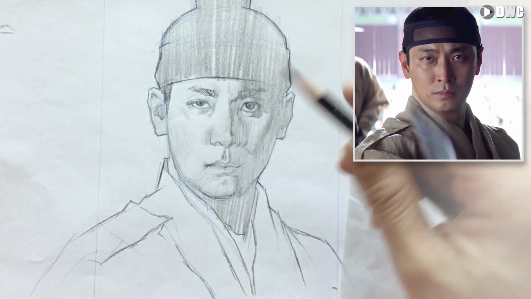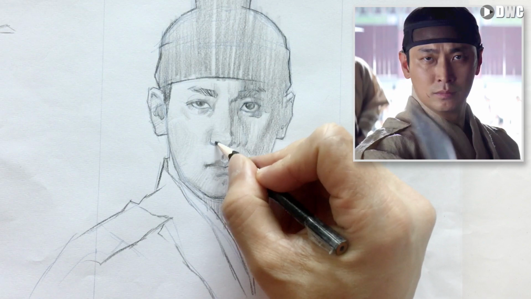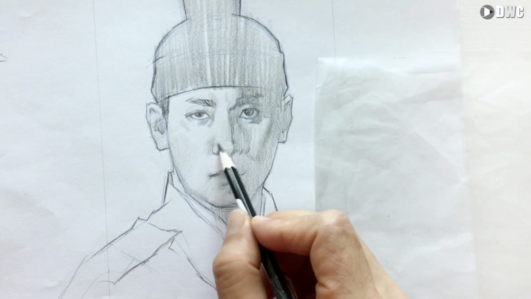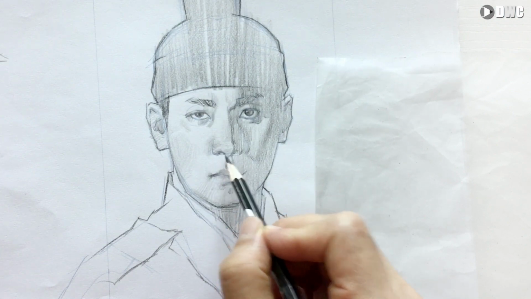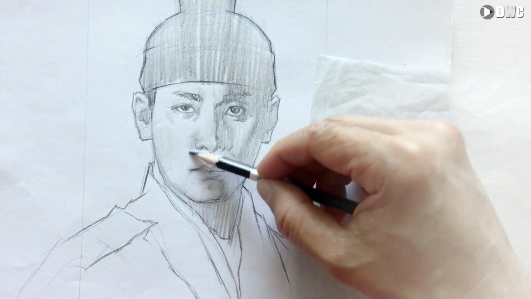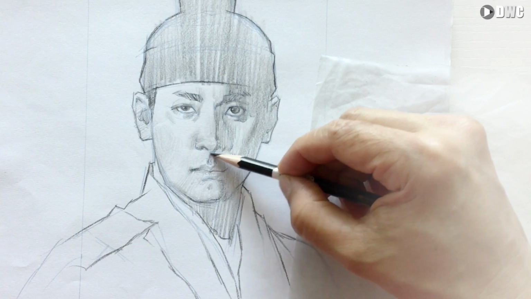And now I can start to describe some of the forms. There's more specific forms of our actor here. So at this stage, I can use some of the tones and some of the forms and some of the unique shapes to our actor to also get the likeness. But the main thing really here is about controlling value, number one, and also to describe the forms.